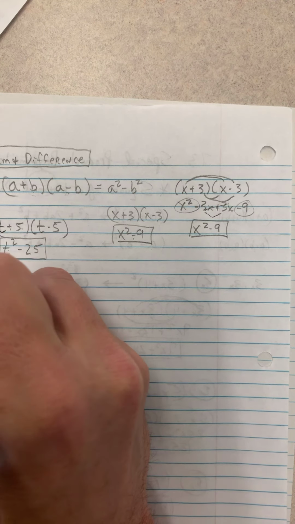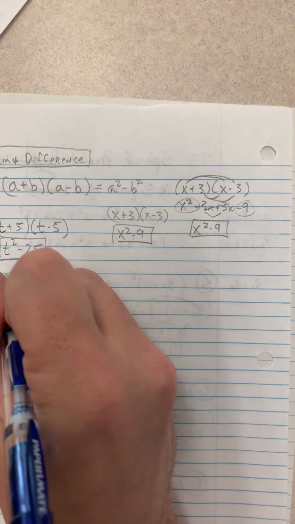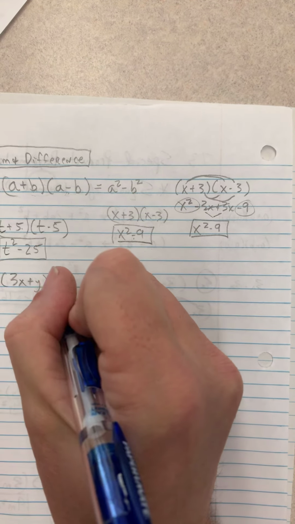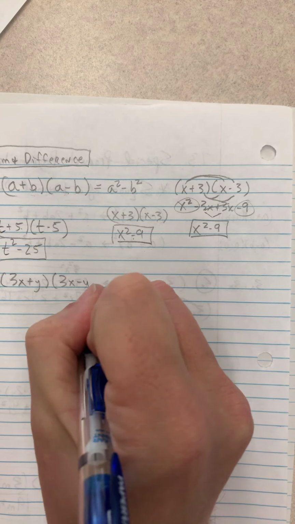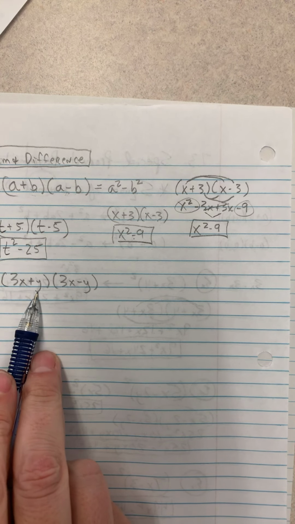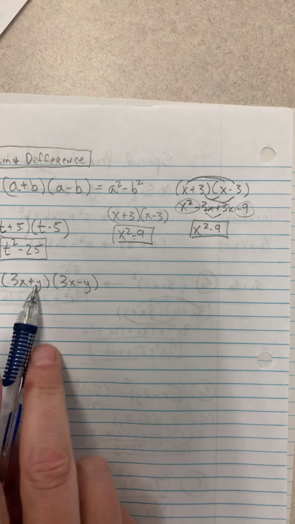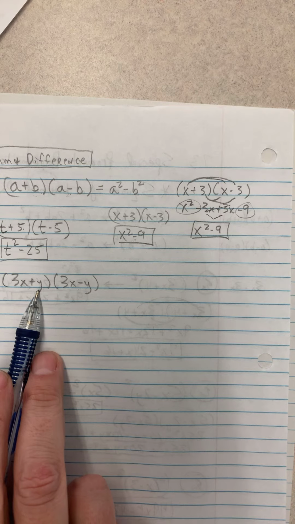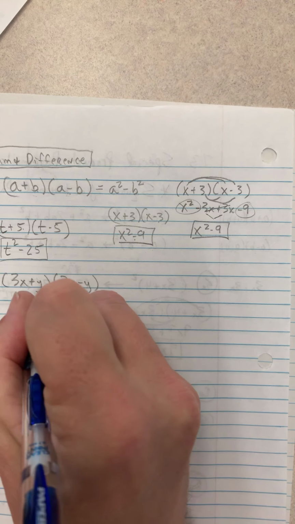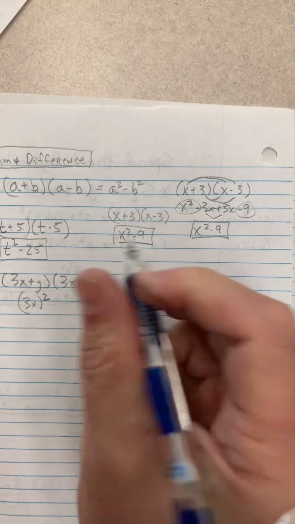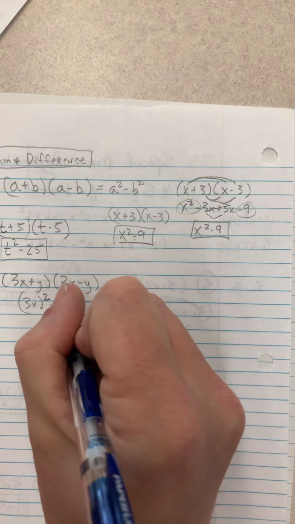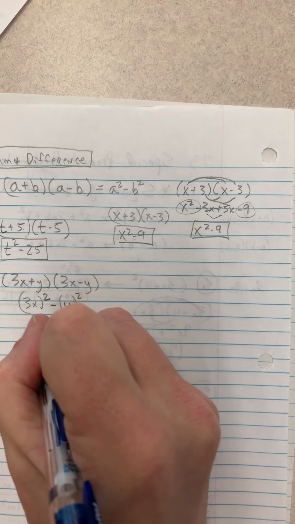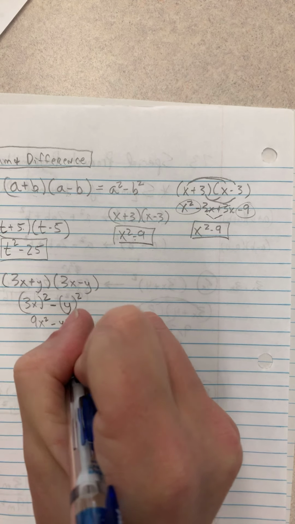You might have something that looks like this. 3x plus y times 3x minus y. Again, my terms are the same. There's subtraction and addition. I have a sum and difference. I'm not going to have a middle term. I take my first term and I square it. I'll write this one out. Minus y, and I square it. 9x squared minus y squared.